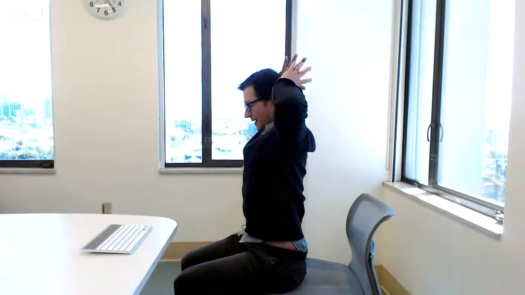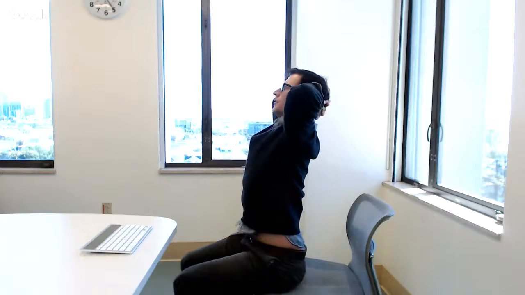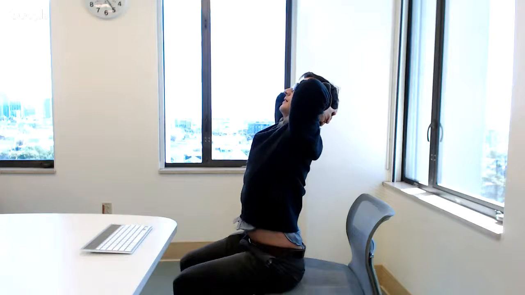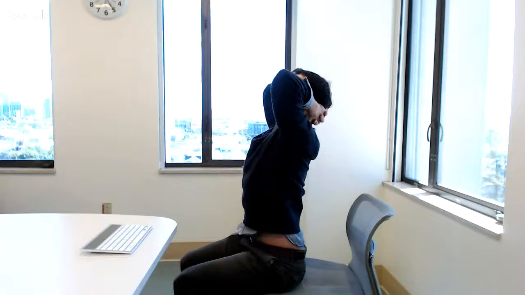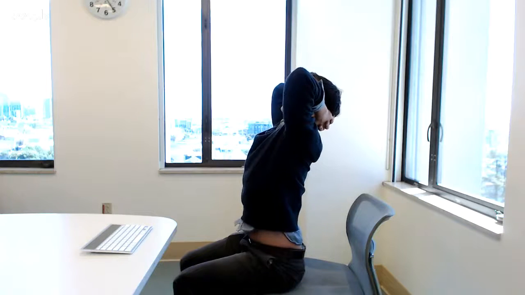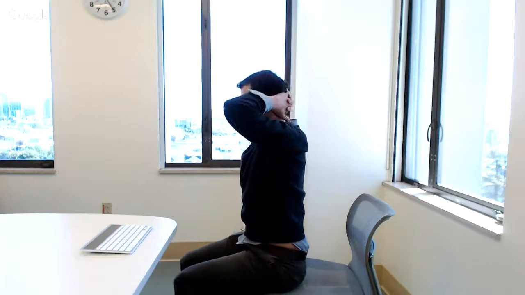The thoracic extension, again, is just moving yourself out of that sustained flexed posture and bringing yourself back up. You can place the hands behind the head and do a little bit of a back bend. The idea here is not the head looking up. It's more of just the low back and mid back doing a little bit of an arch and coming back down.